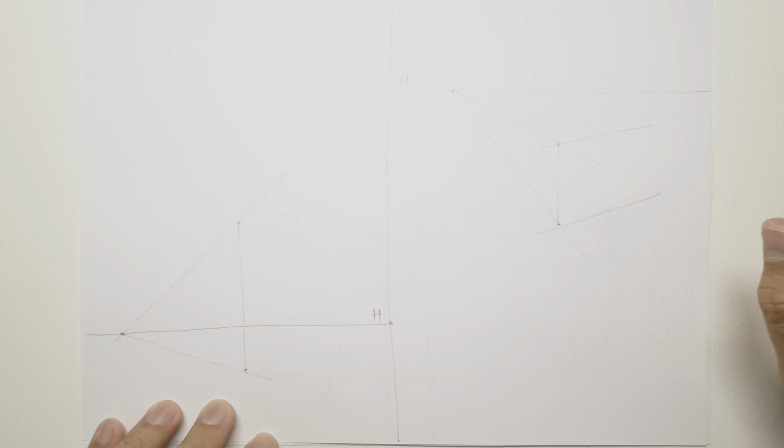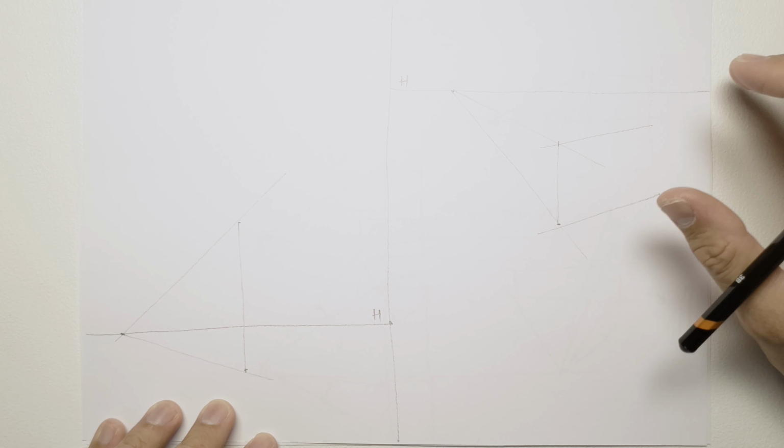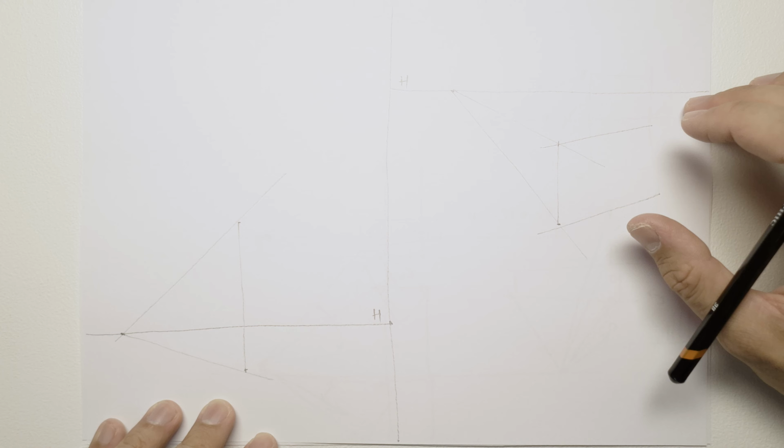If you do not know why I'm not placing the vanishing points here, make sure to check the previous video, the first one of the series, in which I explained in detail why it happens and why it is like that.